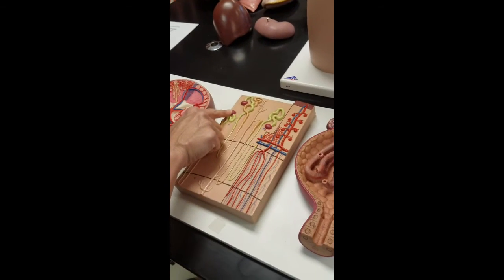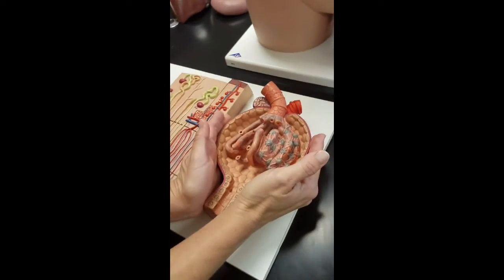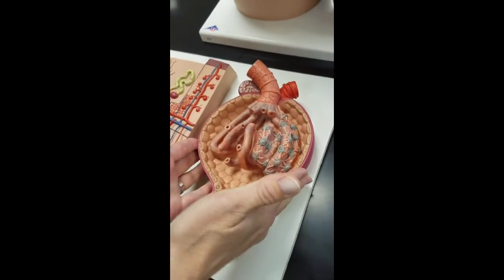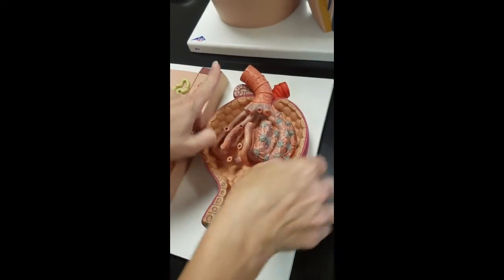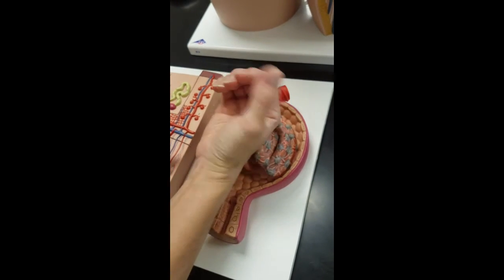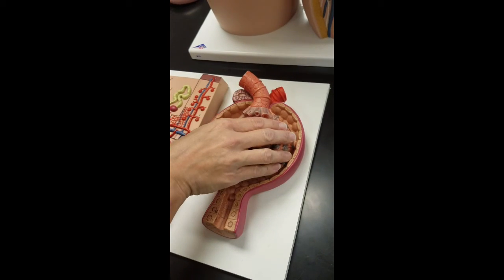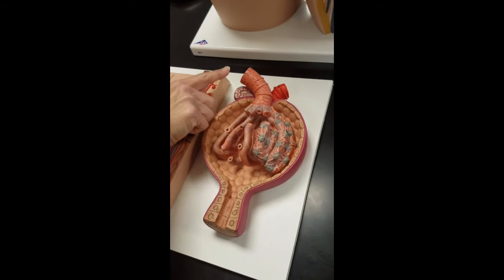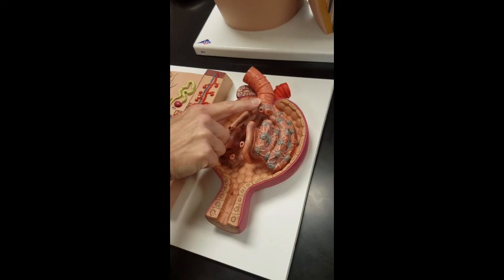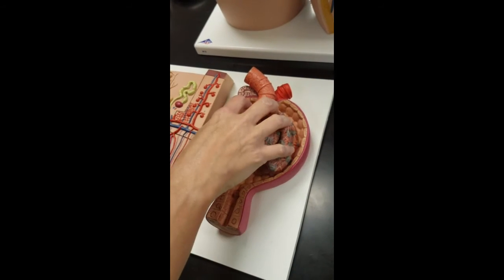Now they've taken the glomerulus and magnified it here. The outside is the capsule, and this space is the capsular space. This is the tuft of capillaries, okay. This is the afferent arteriole bringing the blood in.